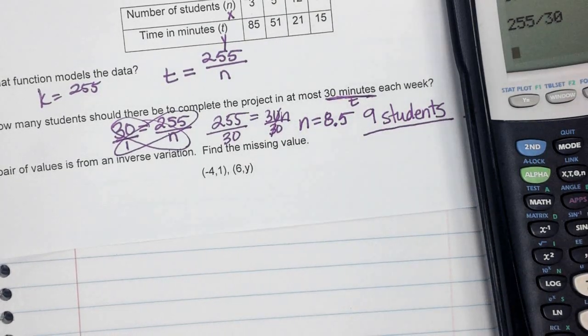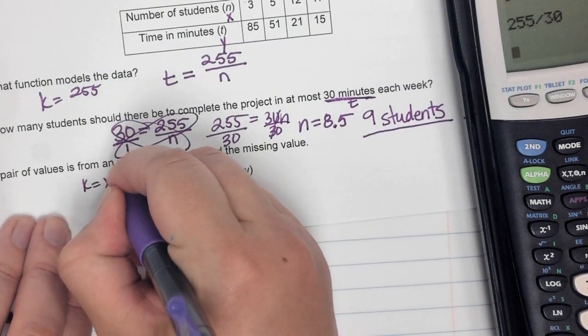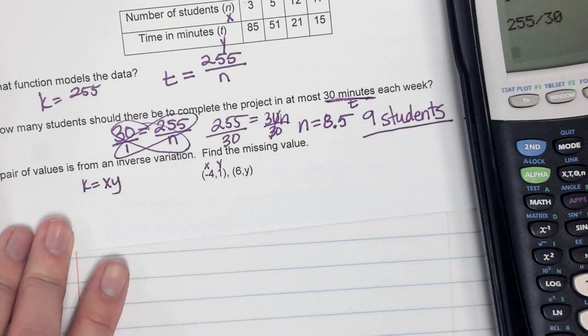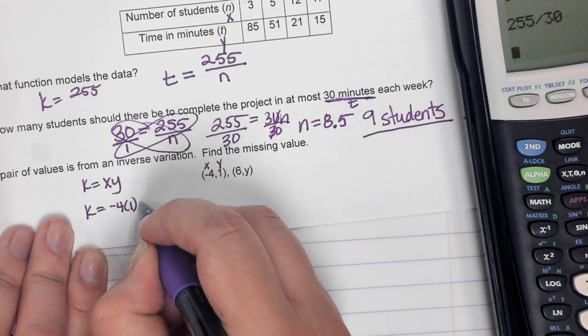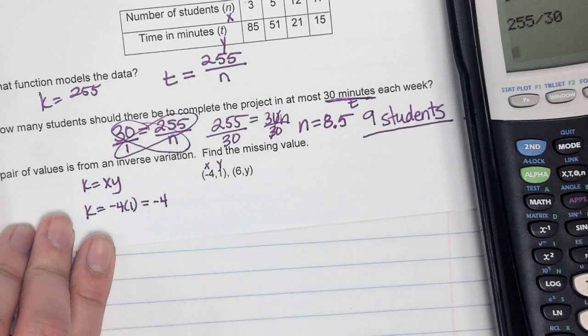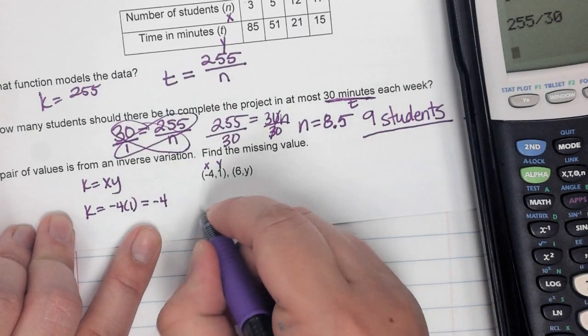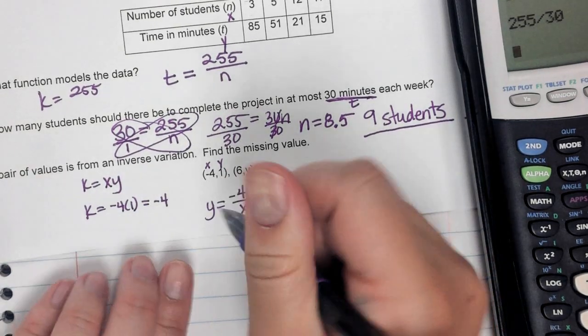That's like the theme, right? Find k. And we find k by taking x times y. And I have an x and a y to use, right? So our k is equal to negative 4 times 1, which is negative 4, right? So our equation is y equals negative 4 over x, right? That's the function.